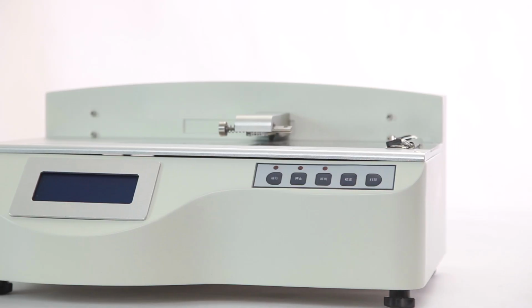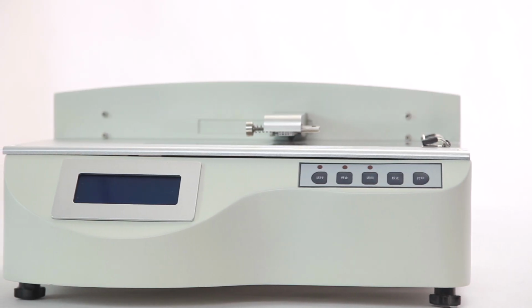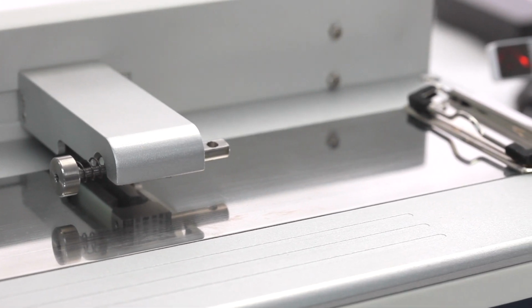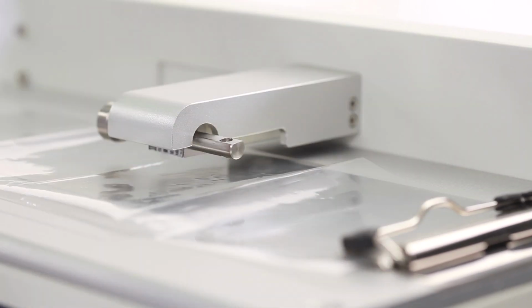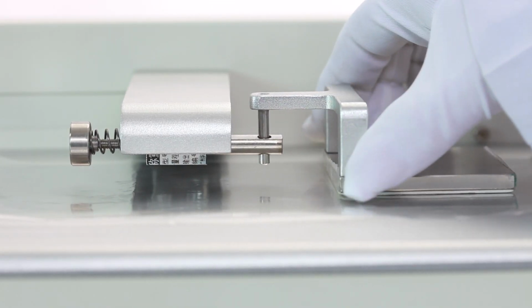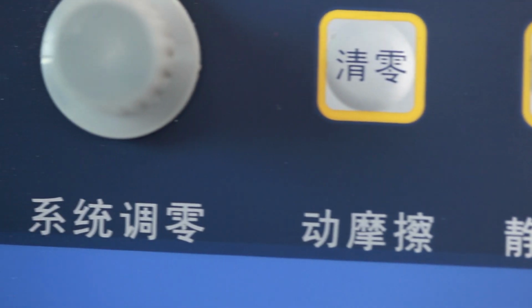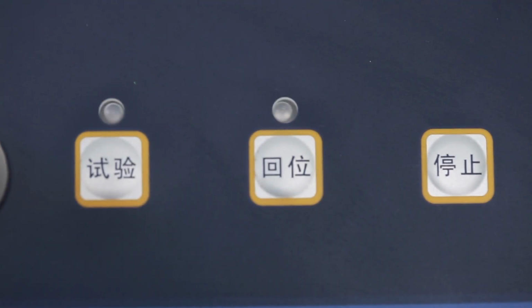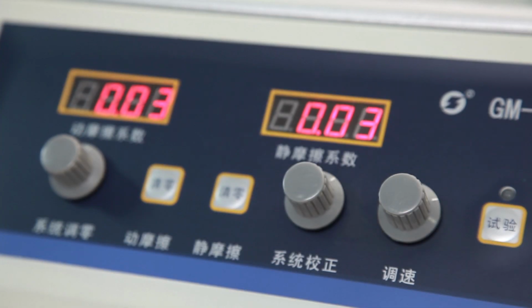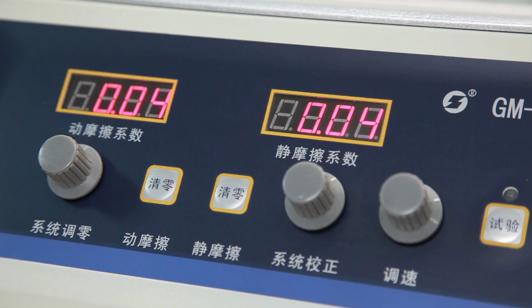CM-1 and CM-4 coefficient of friction testers test the static and kinetic coefficient of friction to evaluate the smoothness and evenness of plastic film, paper, and other materials used in the industries of packaging, plastic film, inspection agency, and so on. It has excellent stability and repeatability, high precision, and is easy to use.